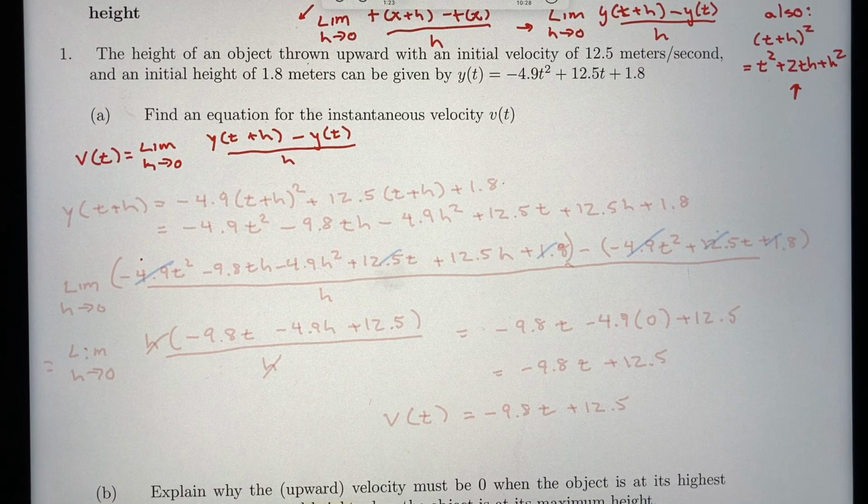Okay, so what is y of t plus h? Let's just figure that out. Negative 4.9 times 2th is negative 9.8th.